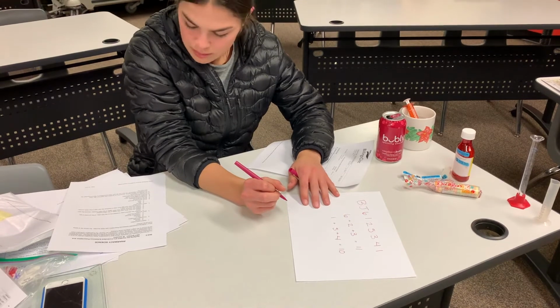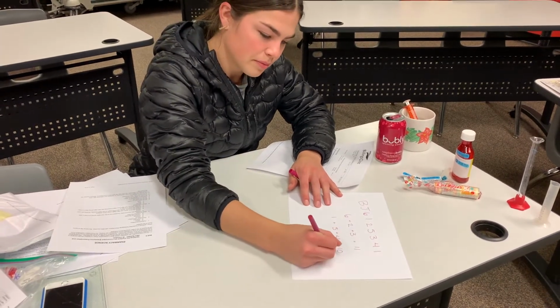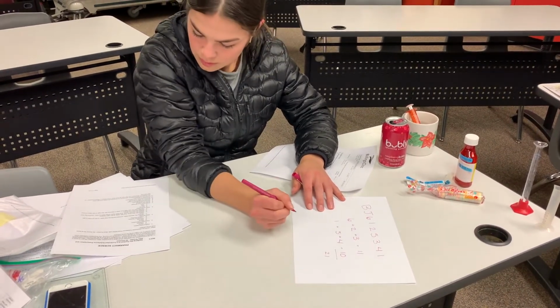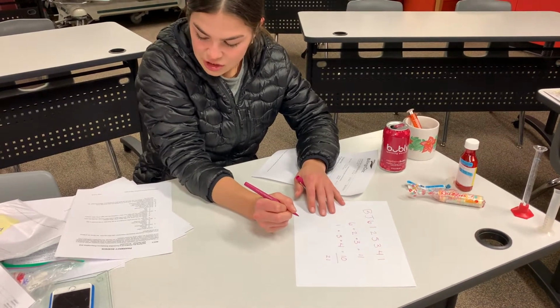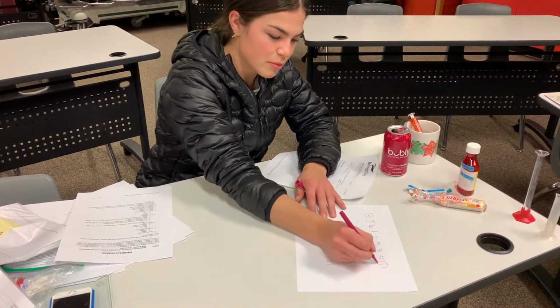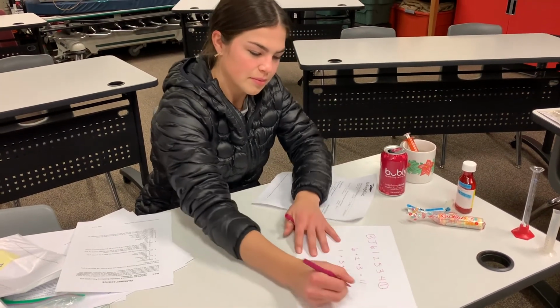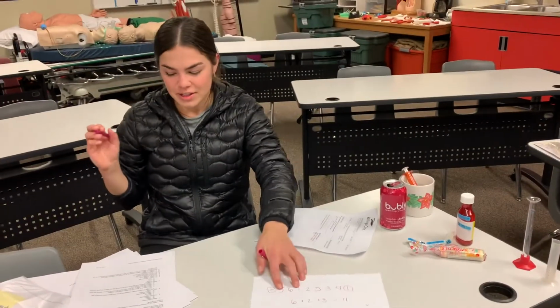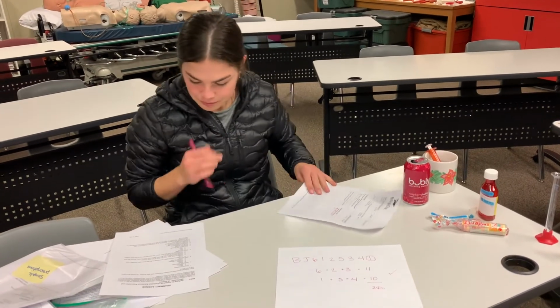Add the sum of the two. And verify that the last digit from this number matches the last digit of the DEA number. Boom. So that is a valid DEA number.